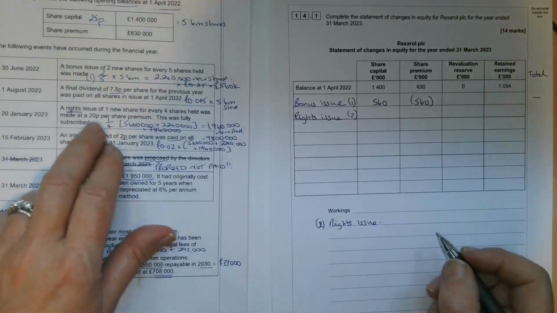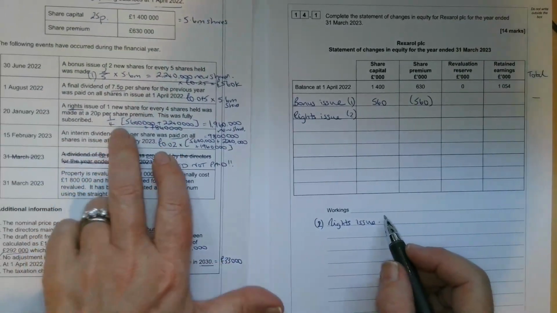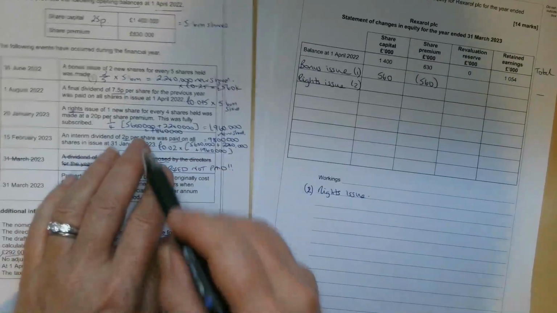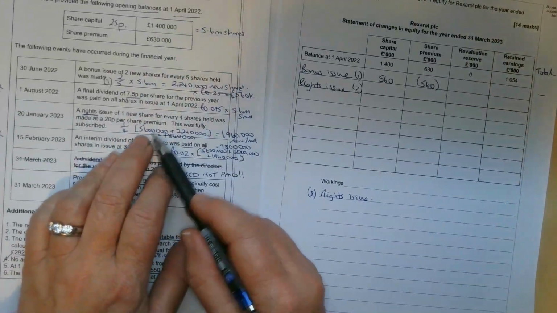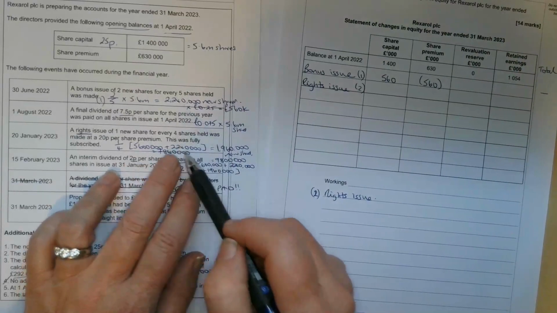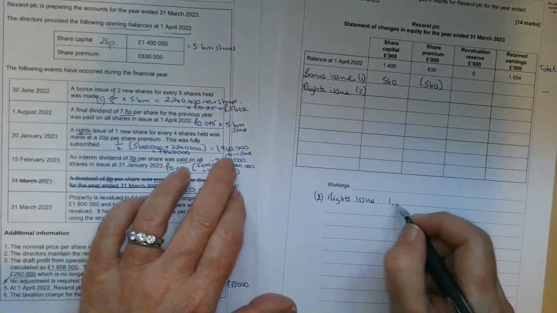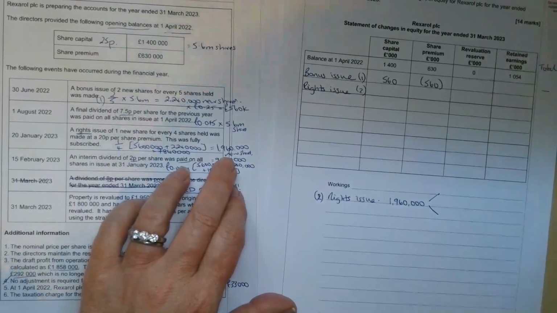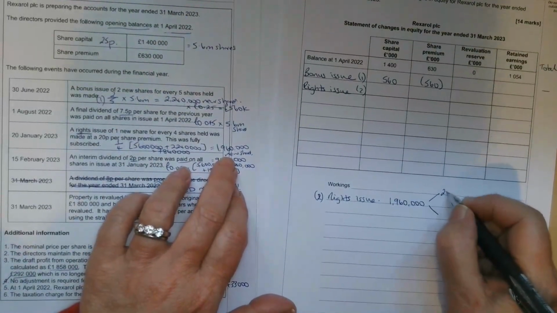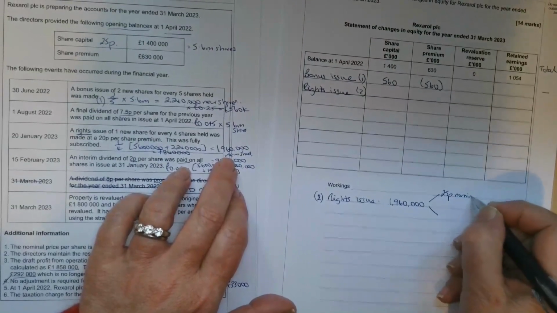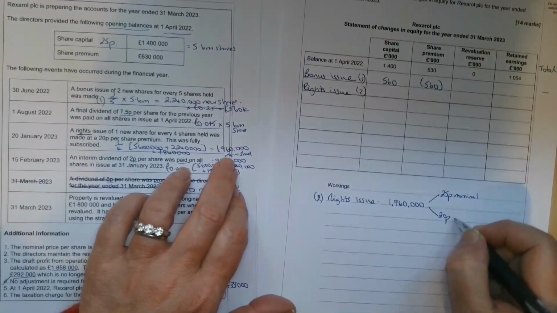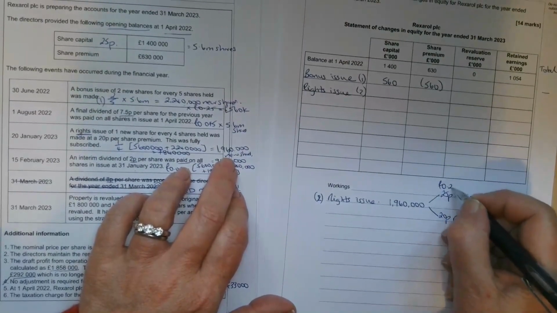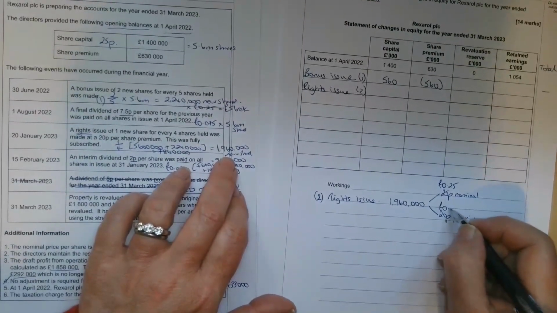Now, we've got to work out how many shares we've got. So it was 1/4 times the number of shares that were already in existence, which was 5.6 million, the original ones, plus the 2,240,000. So we've actually done 1,960,000 new shares. Now, this is going to be split into the 25p nominal value and the 20p premium. Okay, now remember that 25p, we need to convert it into a pound amount, and same with the 20p.